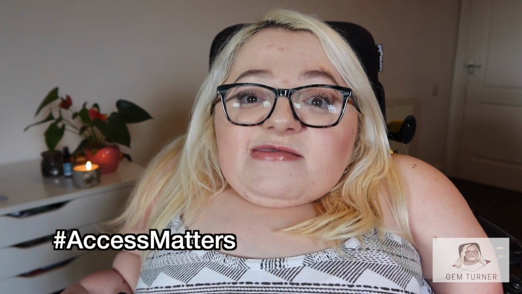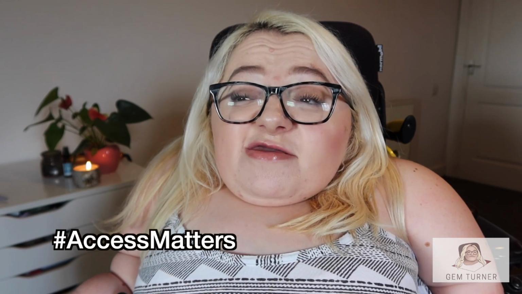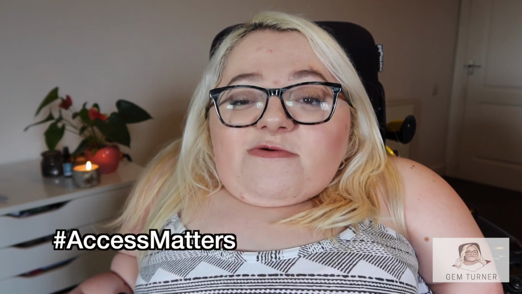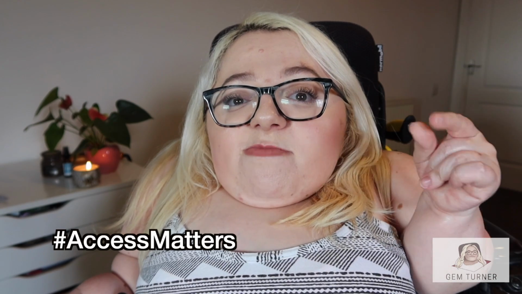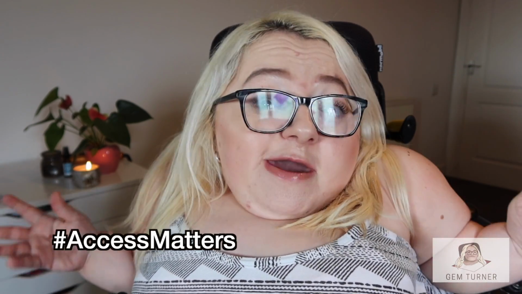Another key accessibility tool you can do online is making sure you capitalise each word in a hashtag. So let's say hashtag access matters, you would capitalise the A and the M. This means that it's a lot more readable for anybody reading a hashtag, but also if you're using a screen reader, it will make sure it can read each word in the hashtag. So it's quite cool, really.